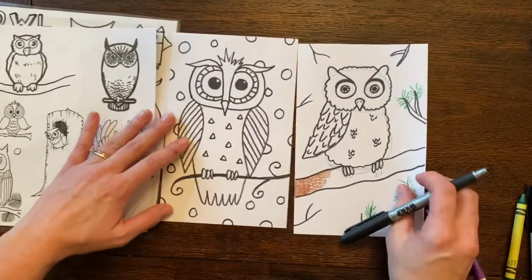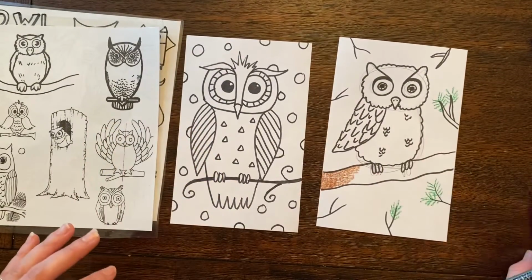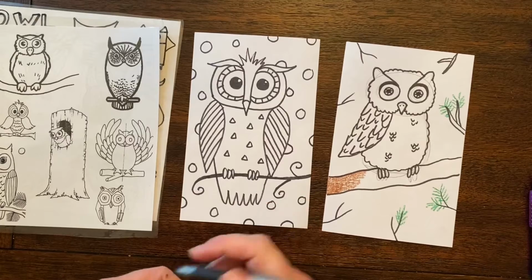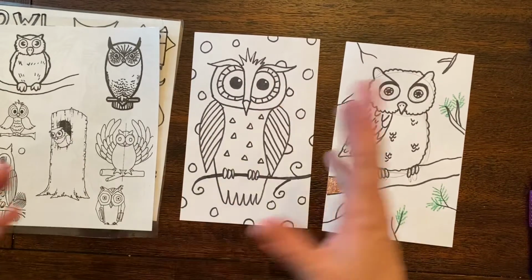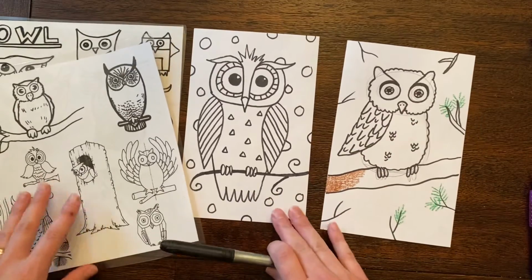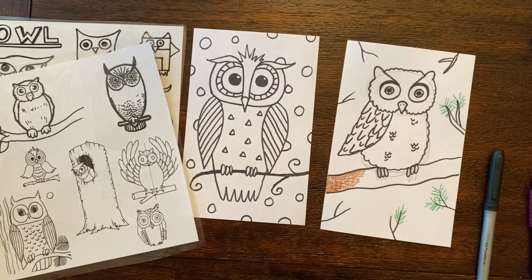Okay, so these are just two examples of how you can create an owl picture. And I'm telling you, if you do two big eyes and a beak, we're gonna know it's an owl. All right, so good luck on your owl drawing.